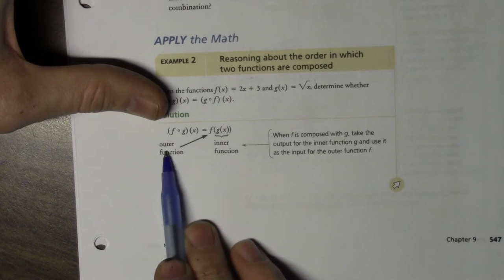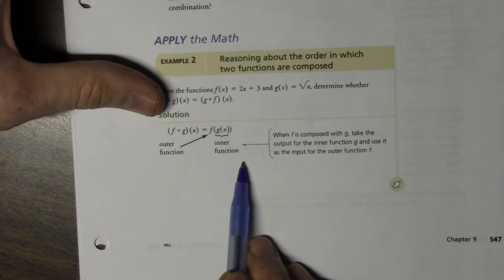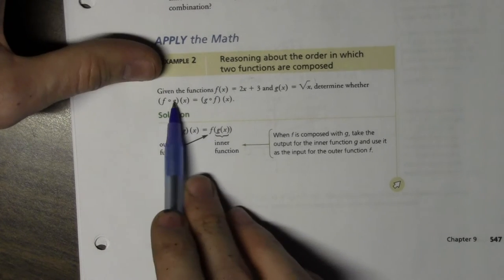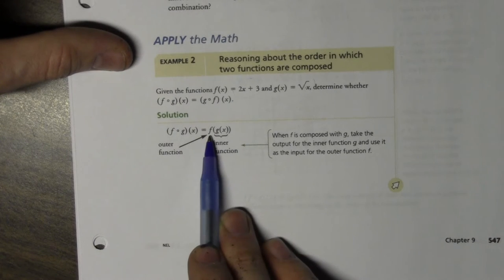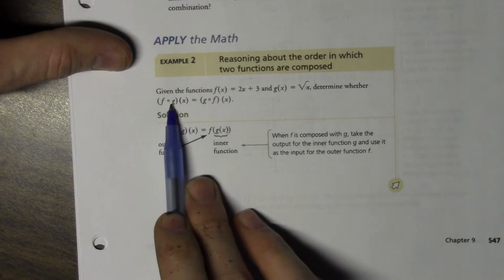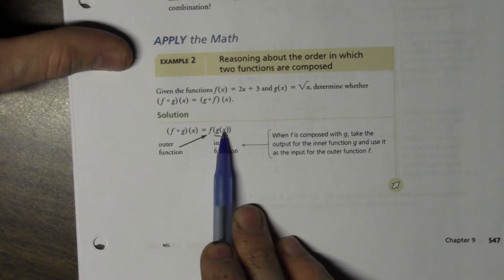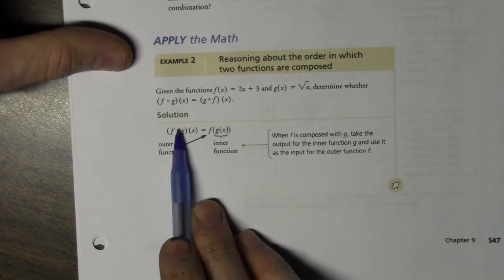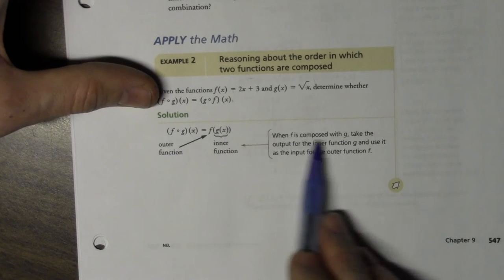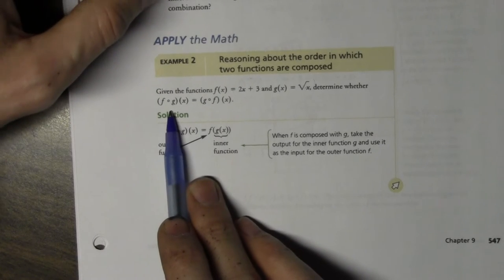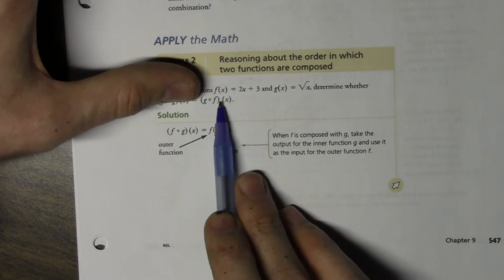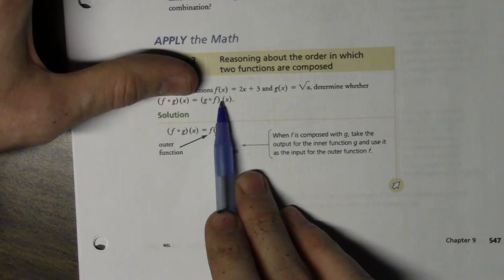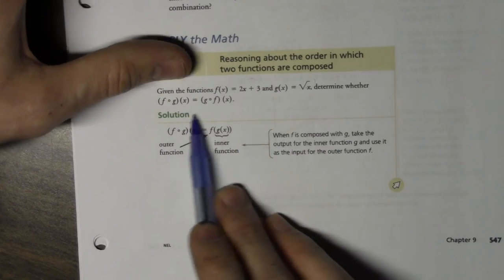So here's what we call the outer function, and here's the inner function. So when you have the nomenclature where the f is first, it becomes the outer function. The second function, letter g, becomes the inner function. And the way you would read this is f is composed with g. Okay, that's how you read that. And g is composed with f at x. Okay, that's how you would read this.